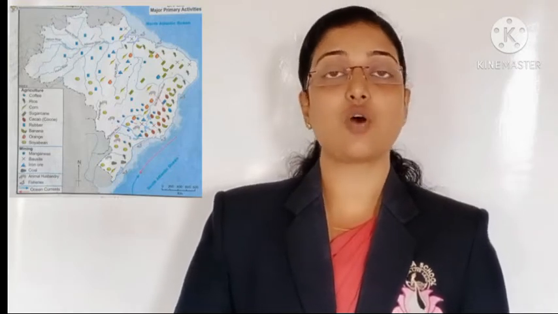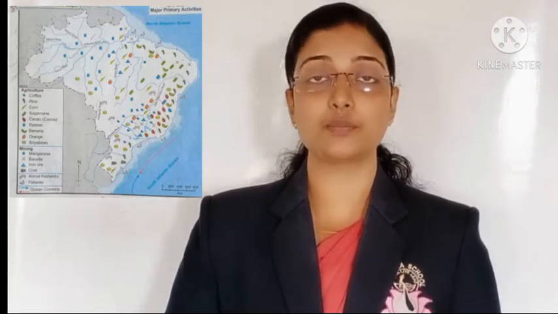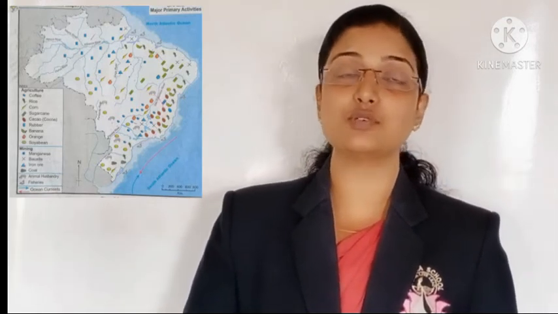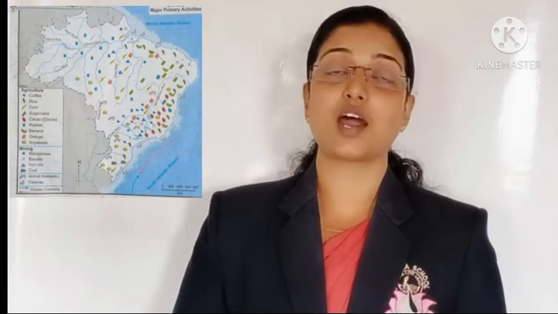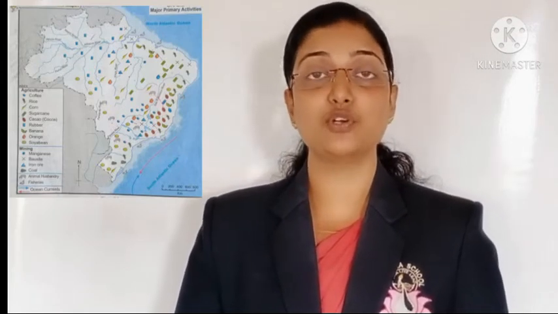In Brazil, rice and corn are the cereals or the food crops, and other crops such as coffee, cacao, rubber, soya bean, etc. are the cash crops, and in the same manner the fruits such as pineapple, orange and banana are also produced. Minas Gerais and Sao Paulo are the two regions which produce more coffee.